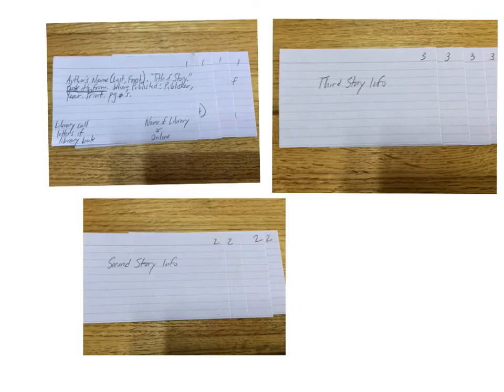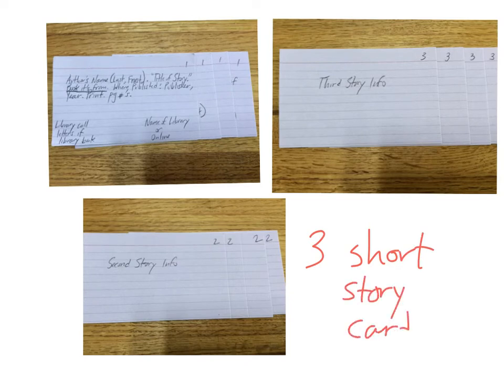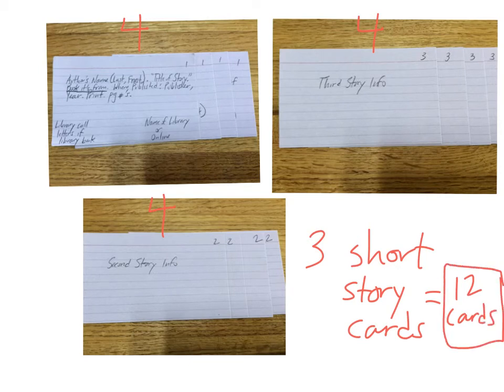So we've got all our cards here. These would be our three short story cards. Okay, so we have four per story, so that's going to give us 12 cards, and you can have more total, but the minimum number I should see is 12 for the short stories.